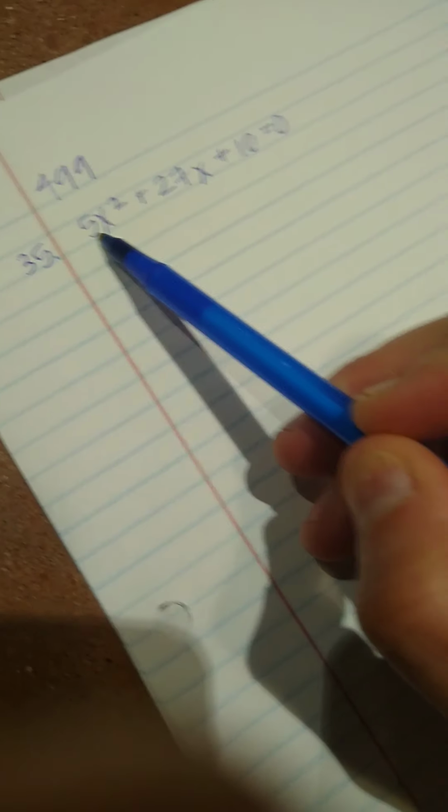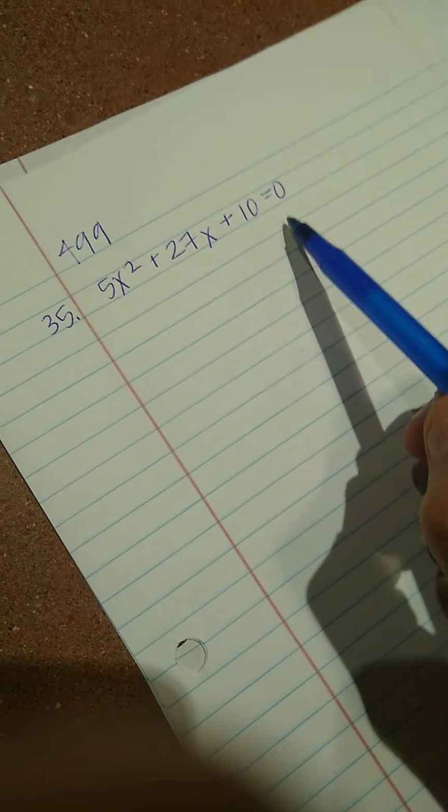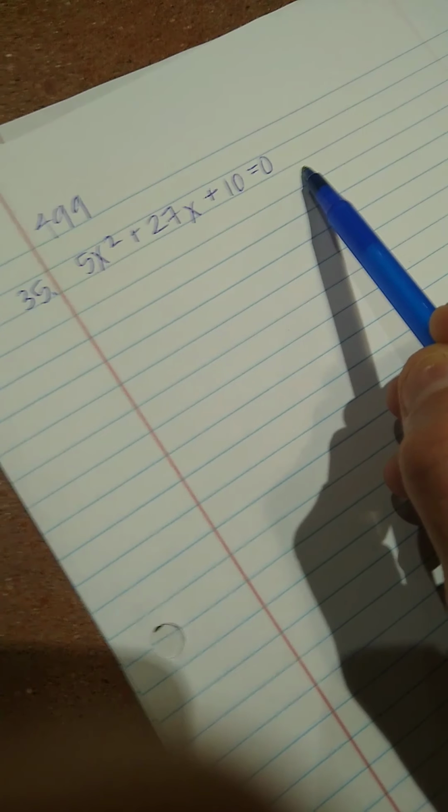Okay, I'm going to record how to do number 35 on page 499. And this is factoring trinomials with a coefficient in front of your x squared term, and it's set equal to 0. So we're going to have to use the zero property.